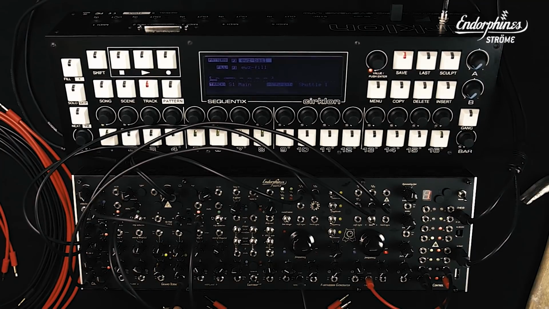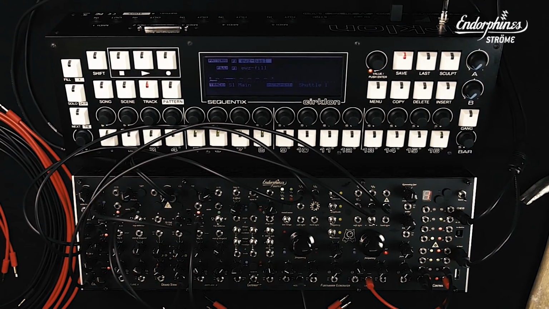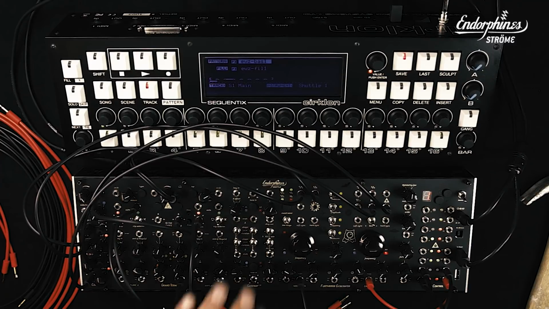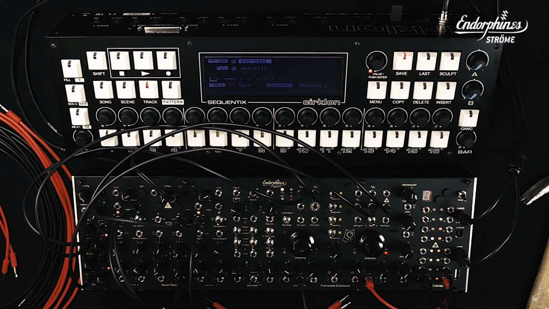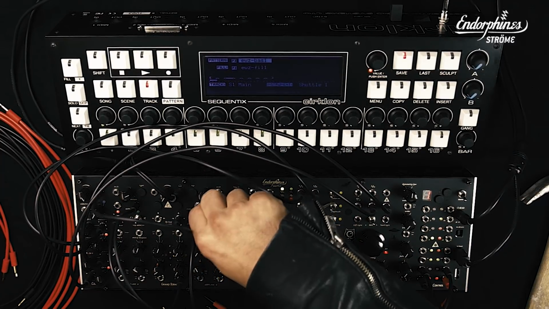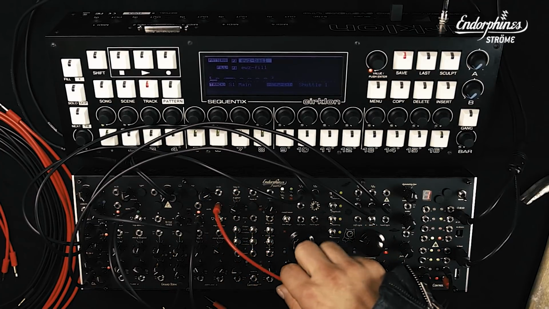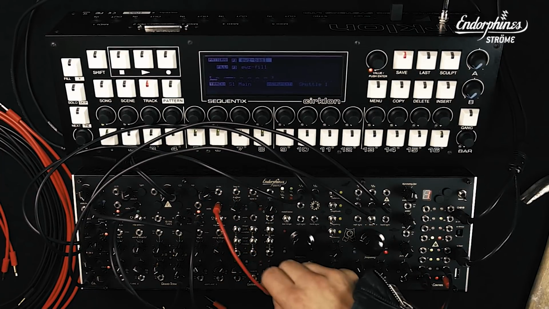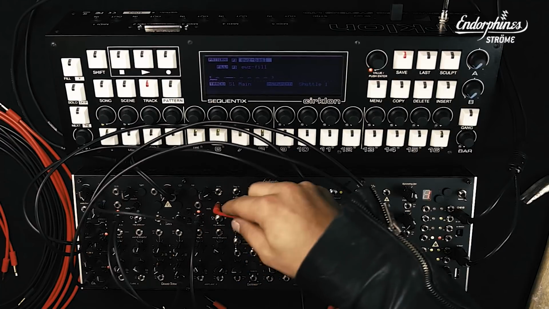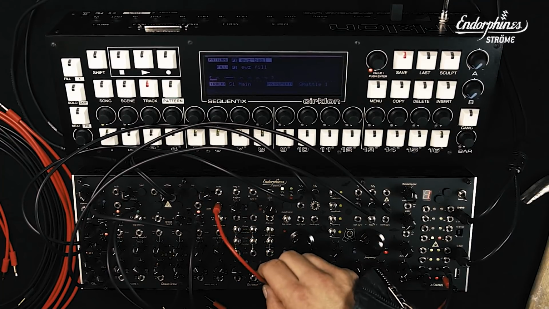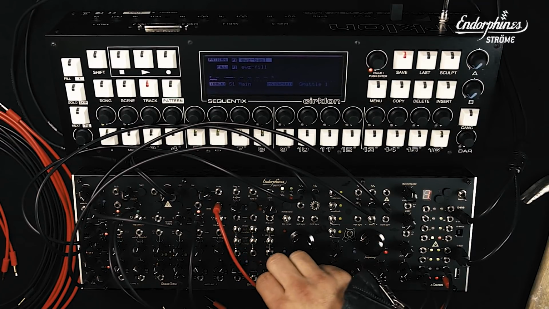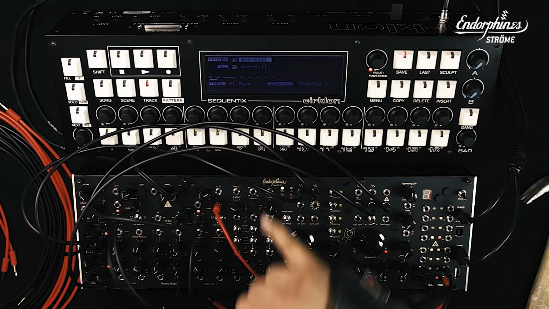The next thing is that I use one of the channels of the ground terminal for mixing and attenuating CVs that control the filter. So the unipolar output of envelope B goes to the CV input of the lower channel of the ground terminal.